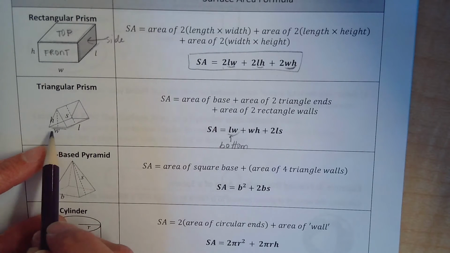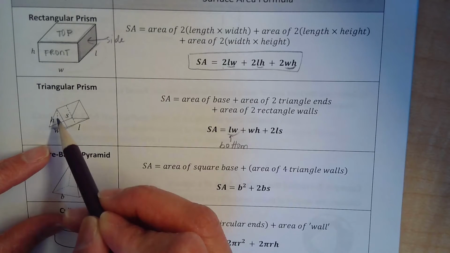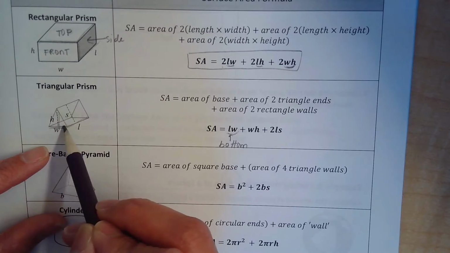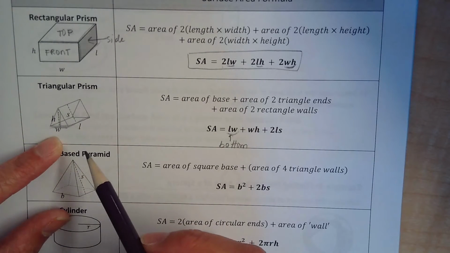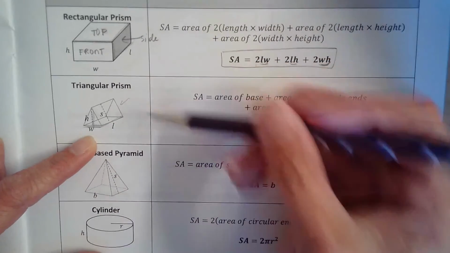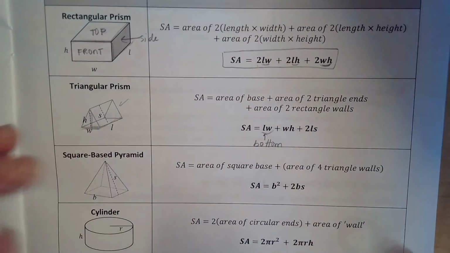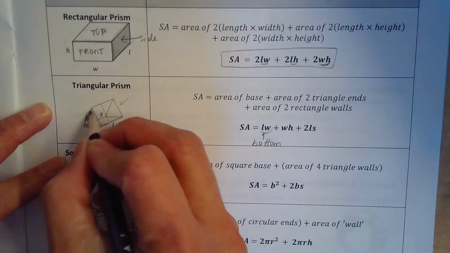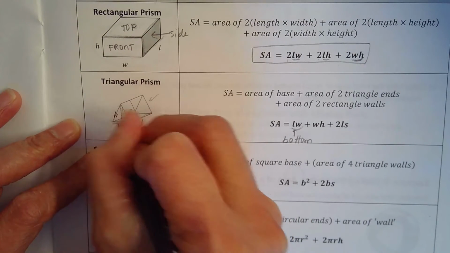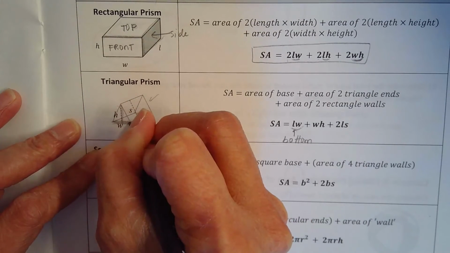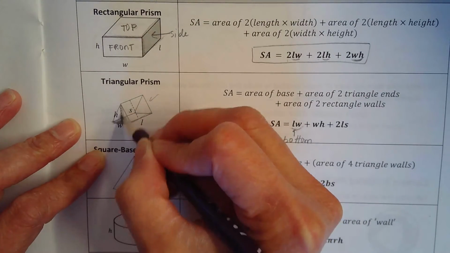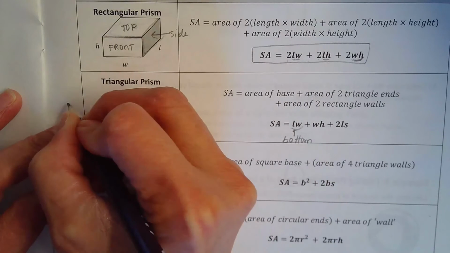If we go here, width times height, that's a triangle, right? But there are two triangles in this tent. A triangle should be W times H divided by 2, because that's the formula for a triangle.